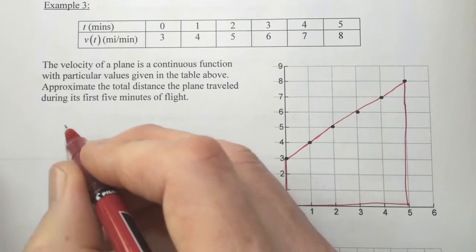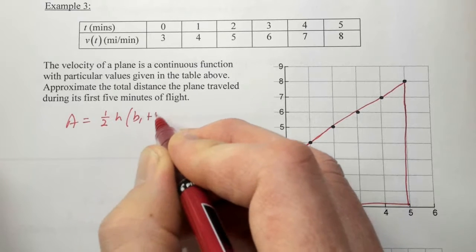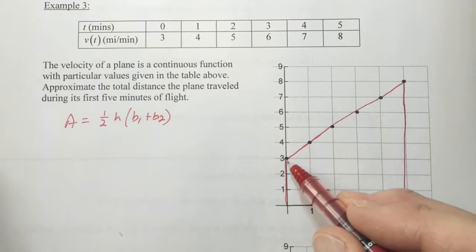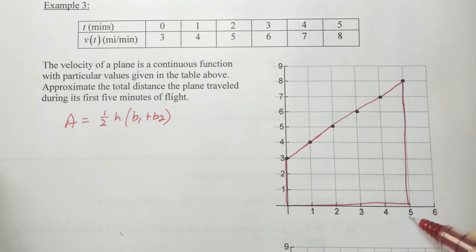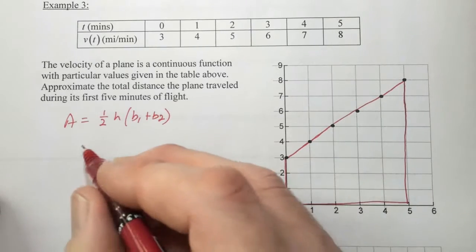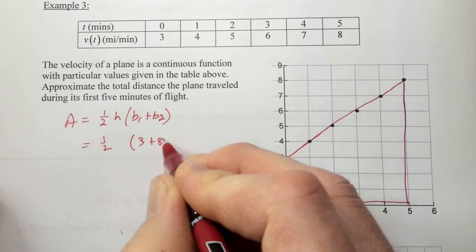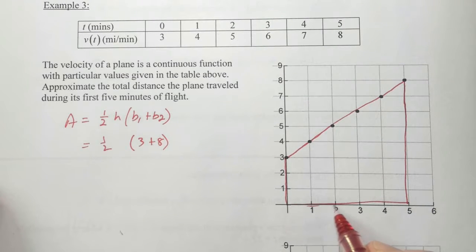All right, and we know that the area of a trapezoid is 1/2 the height times the sum of the bases. All right, and the bases are the parallel sides, so one base is 3 units, the other base is 8 units. So we have 1/2 the height, which we'll get to in a second, and then we have 3 plus 8. Now the height is going to be the distance between the two bases, which is the perpendicular line to the bases.